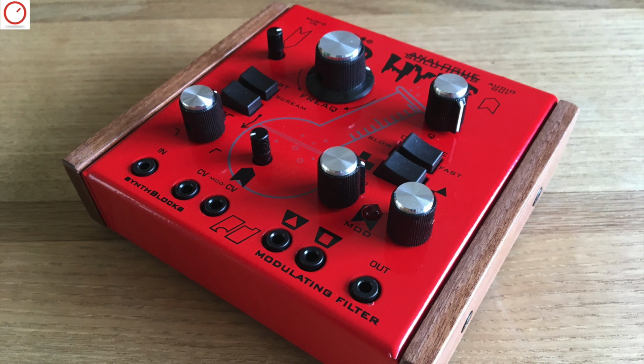Hyde features a 12 dB multimode analog filter with low pass, high pass, band pass, and notch, and includes a resonance boost feature to make it self-oscillate. Then it also includes an LFO with triangle and square waves that can go into auto modulation.